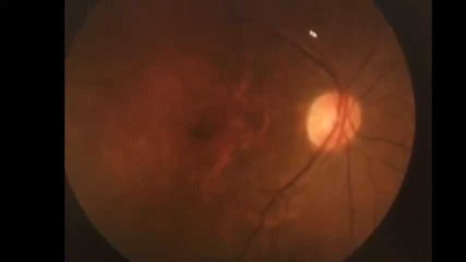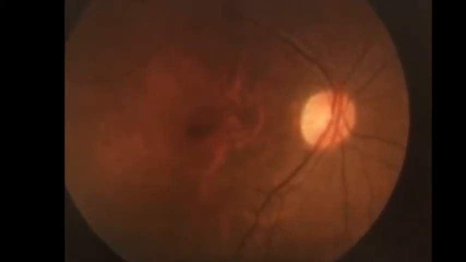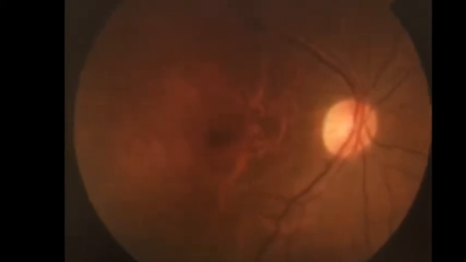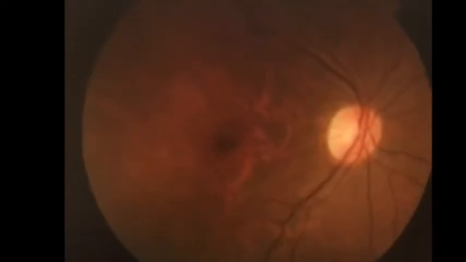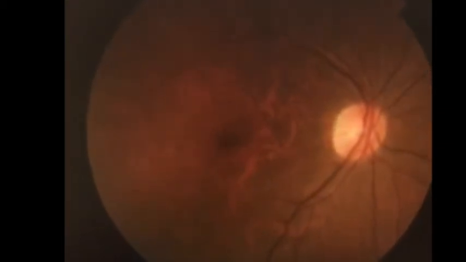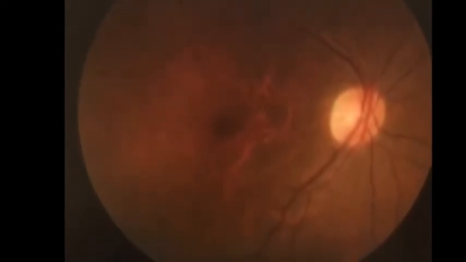Obviously you can see there's lots of blood vessels, so we have the arteries and the veins here which take the blood back and from the eye, and we can tell from the blood vessels if someone has high blood pressure or diabetes, high cholesterol, amongst other vascular conditions.